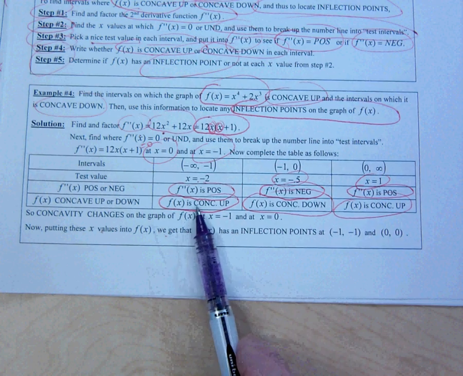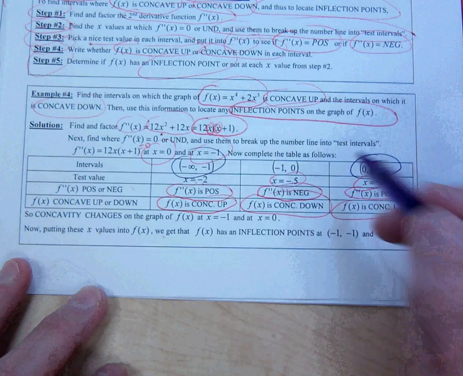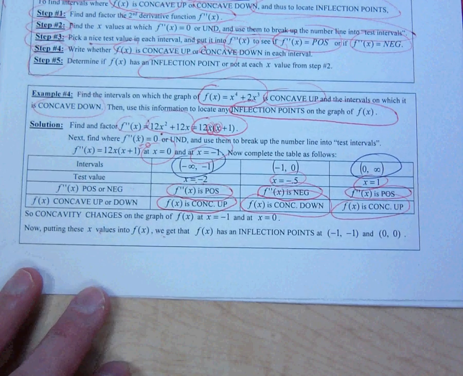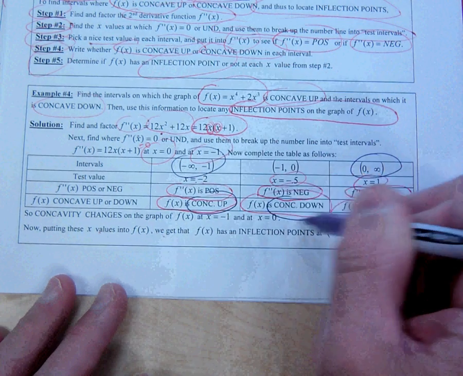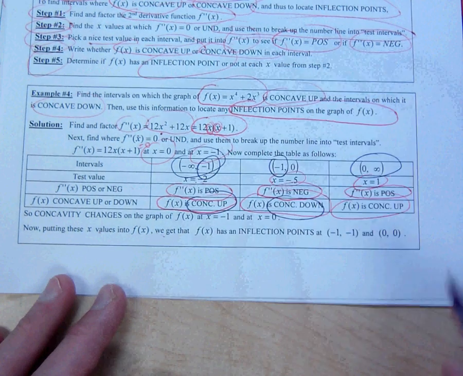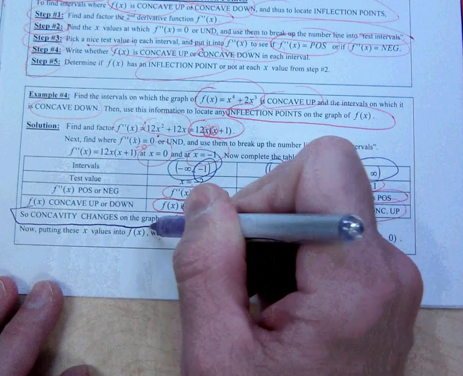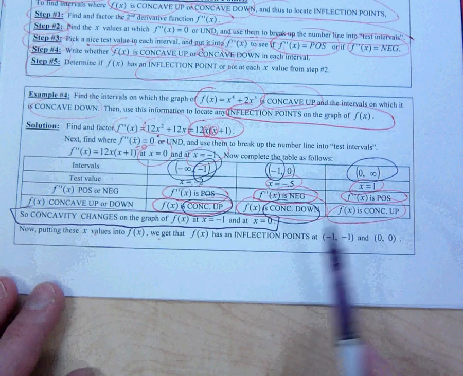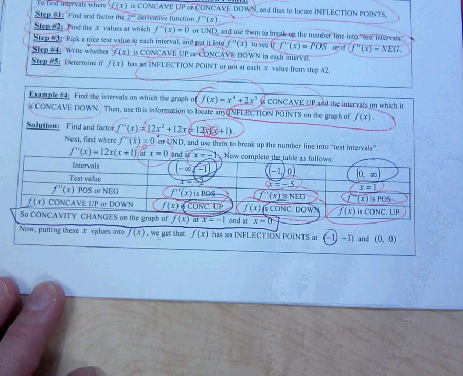Okay, so at this point, I have my intervals, right? Clearly, f is concave up on the intervals negative infinity to negative 1, and 0 to infinity. Now, there's a change in concavity where? Well, f changes from concave up to down at negative 1. So f changes concavity there, and so it looks like f might have an inflection point at negative 1 comma something, right? Yes?